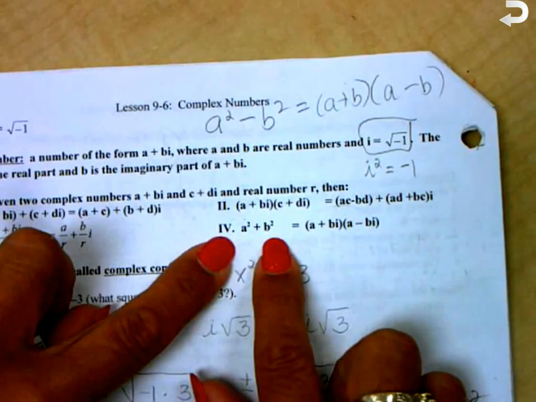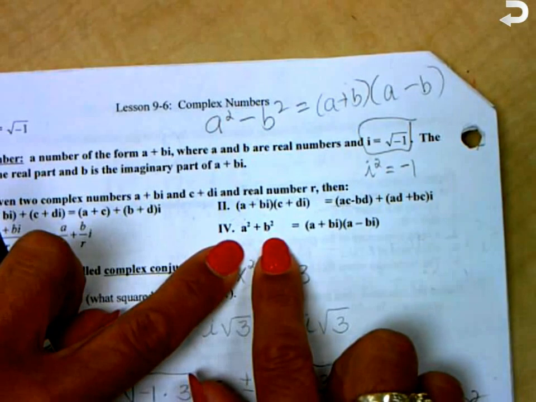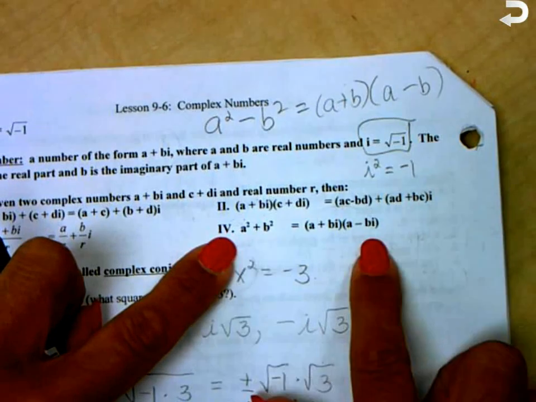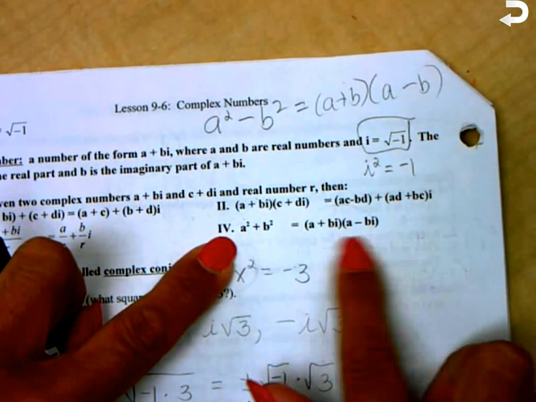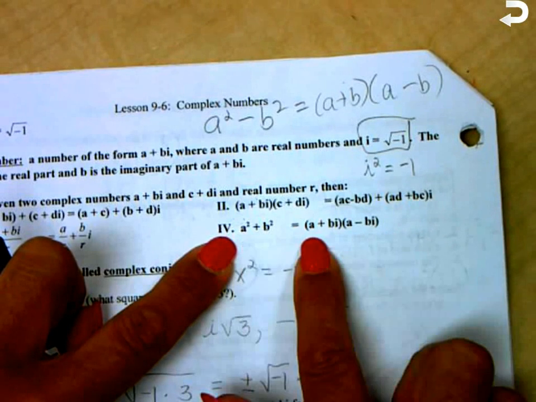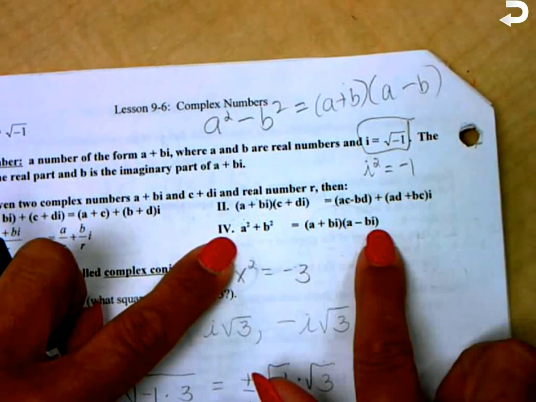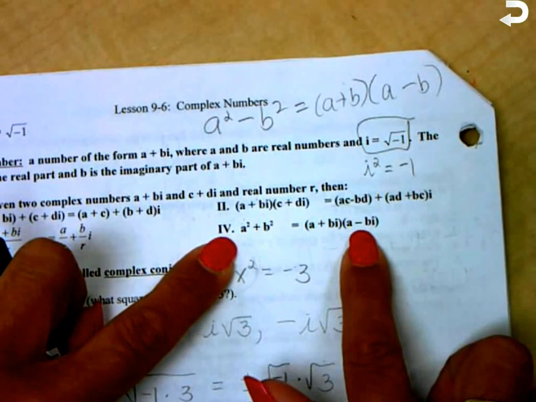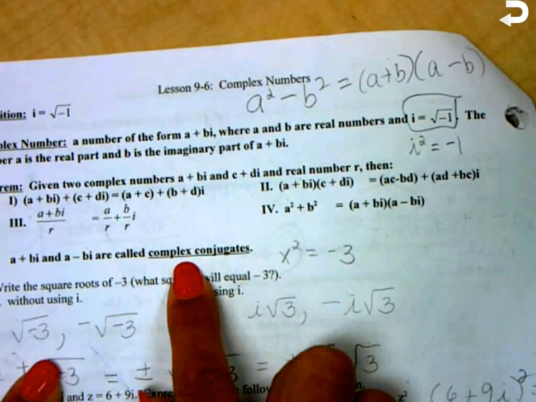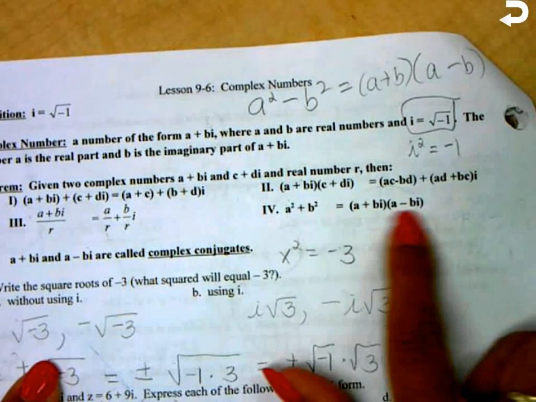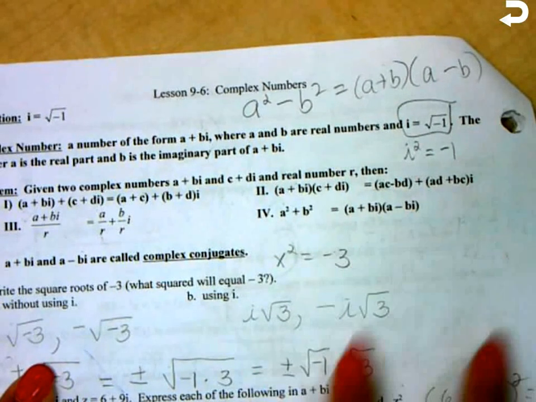However, if we have a square plus a square, we're going to need to use complex numbers. You can do the double check on your own to show that if I actually distribute this through, I'll end up getting a squared plus b squared when I multiply a plus bi times its complex conjugate a minus bi. And there's another term of vocabulary, complex conjugate. These two are complex conjugates.